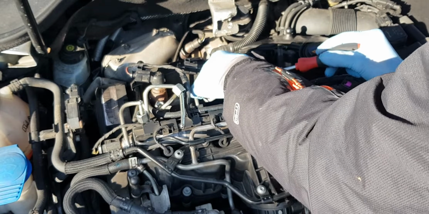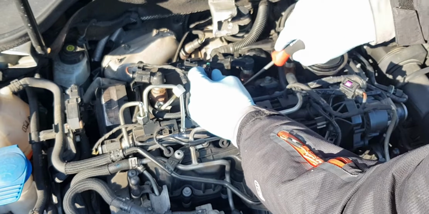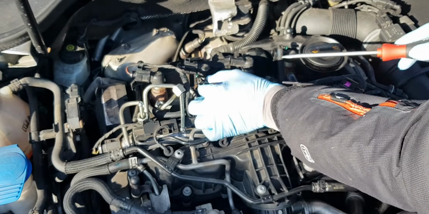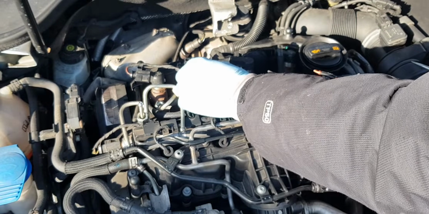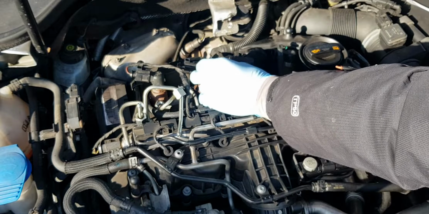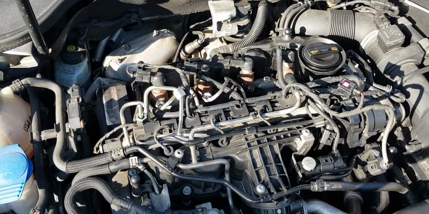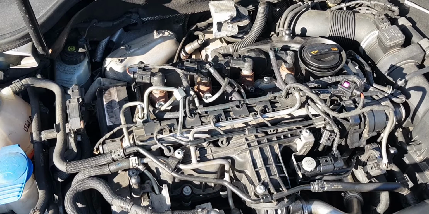This is number 3. Lift it up and just keep it up. I don't want it to leak any diesel, so have to find a way to just keep this up, and I don't want to contaminate any more in here with diesel, so bear with me. I'll show you what I've come up with to seal the diesel pipes.